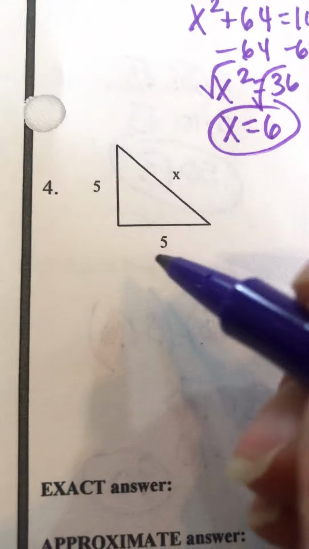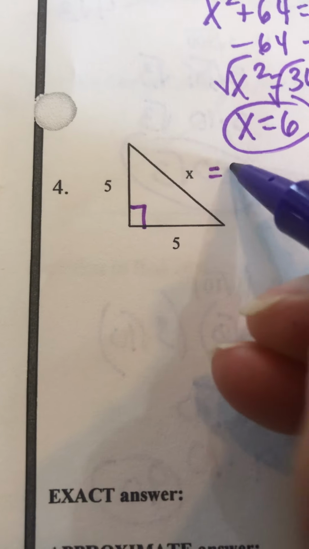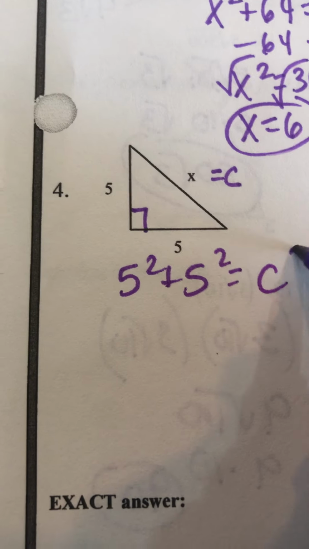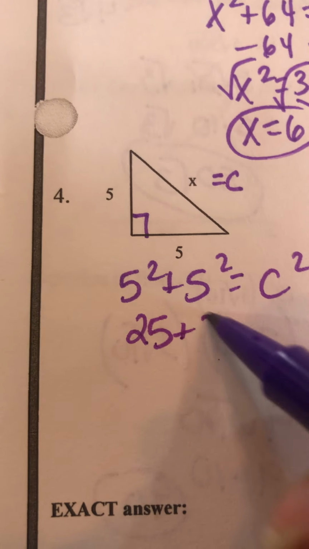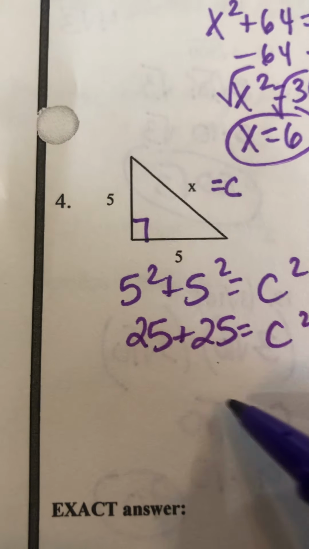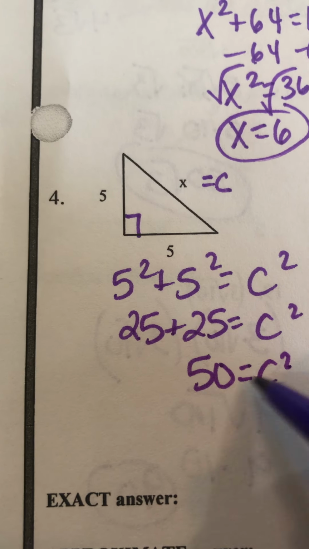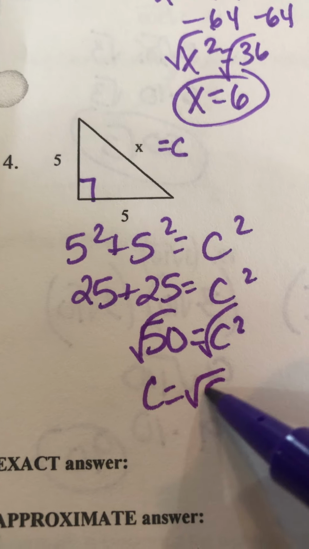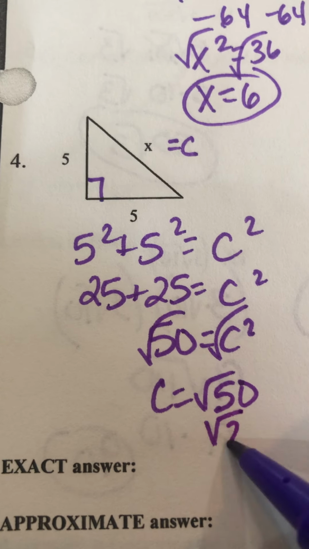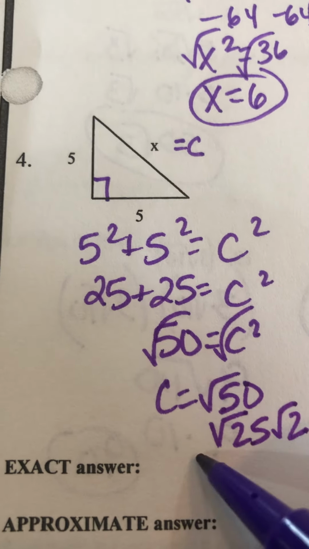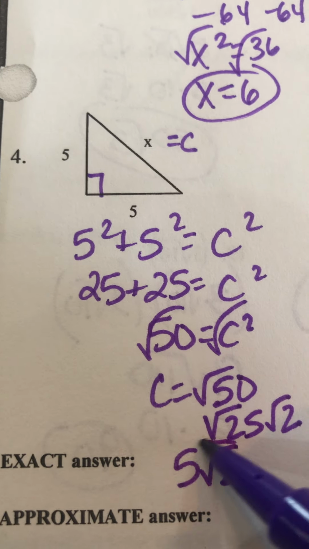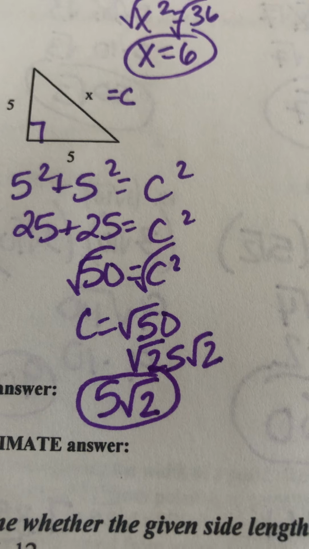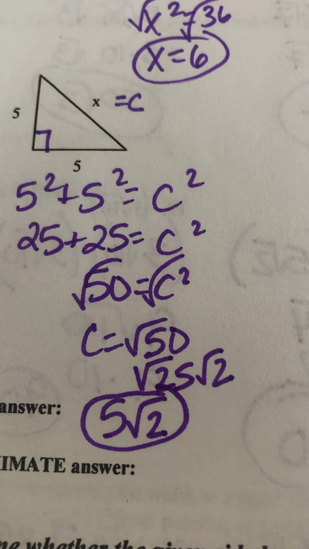Let's try this one. A squared plus b squared equals c squared. The a squared and the b squared are both 5. When I square 5, I get 25 each time, which adds up to 50. So my square root of 50 is really my answer. But to get the exact answer, I have to simplify that. Square root of 25 times the square root of 2. And then the square root of 25, of course, is 5.